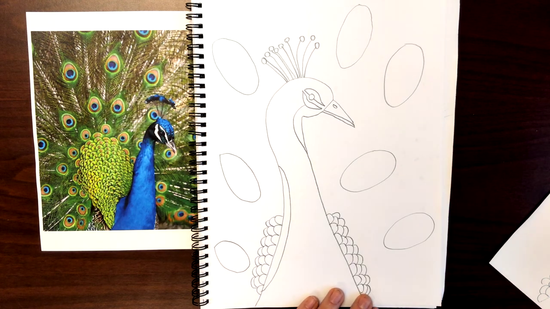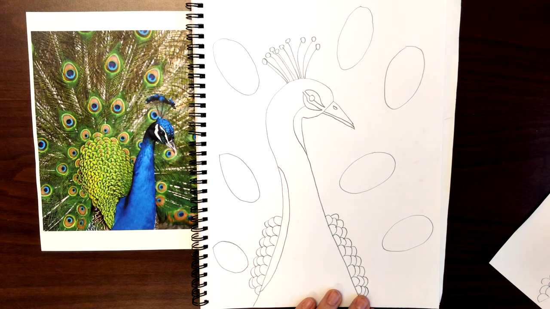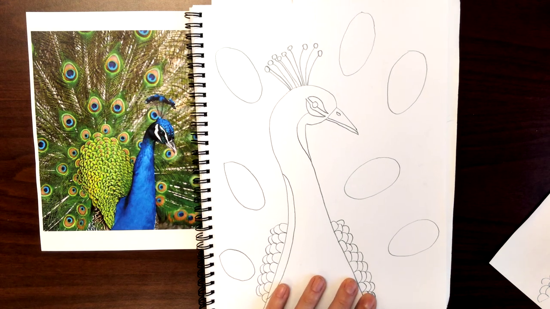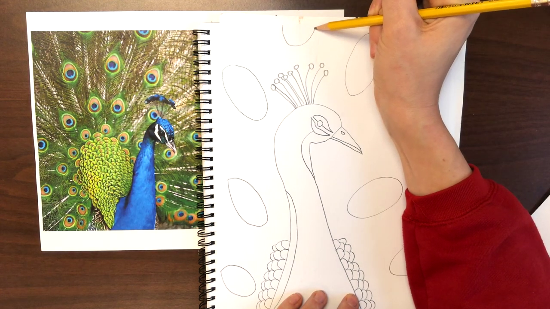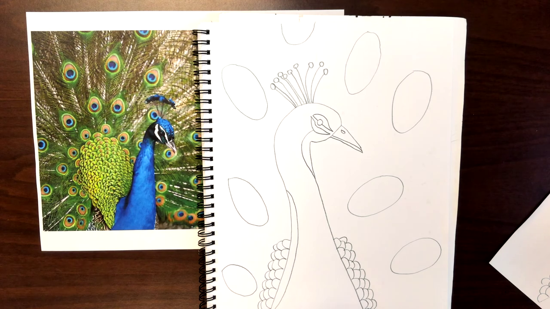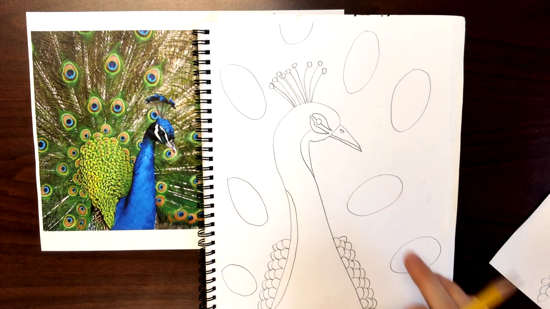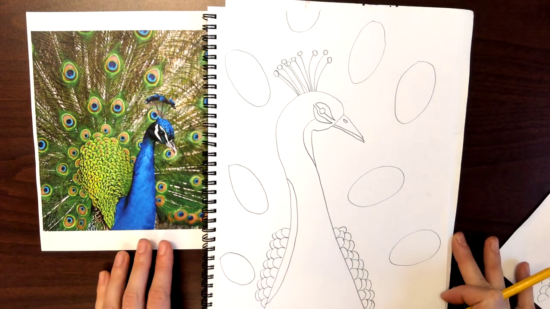Okay, so I fit about 7 on mine. So yeah, between 6, 7, 8, maybe 9. You can even have some cut off. Maybe one cutting off on the edge up here. Alright, now we're going to add the detail inside these ovals, these egg shapes.